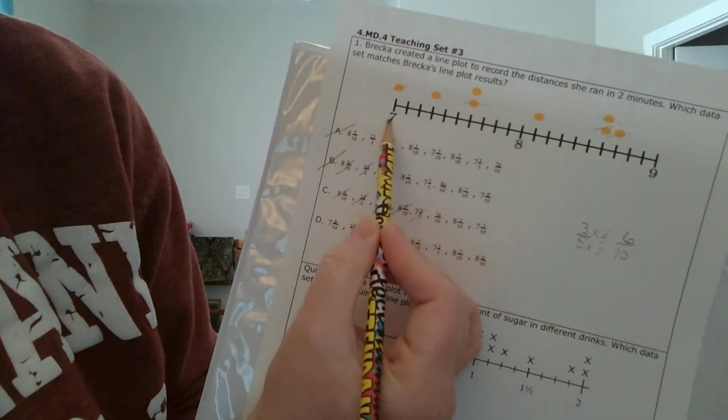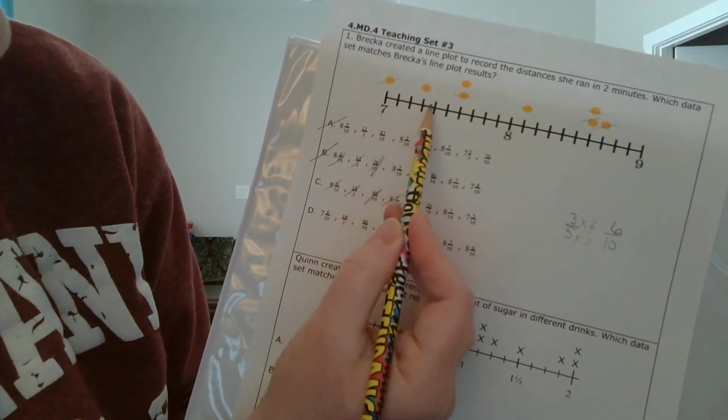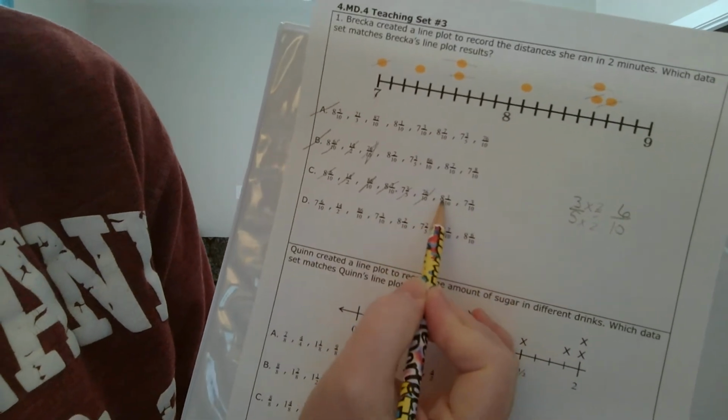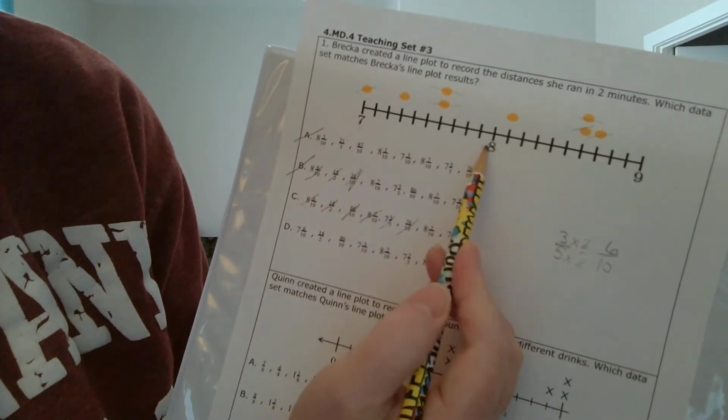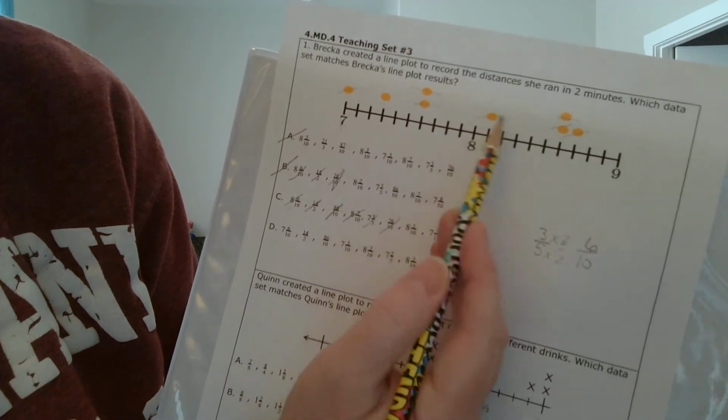76/10. So 7 times 10 is 70. 71, 72, 73, 74, 75, 76. So yep. 8 and 1/10. Now, this one is looking like it's the right answer.